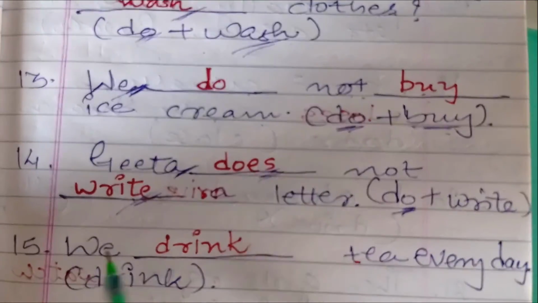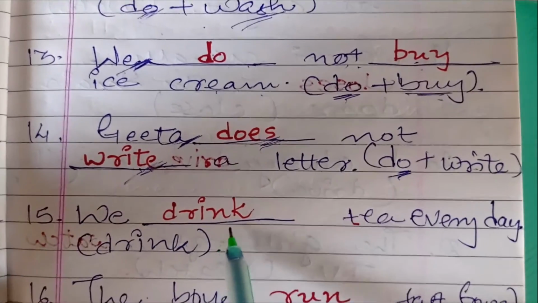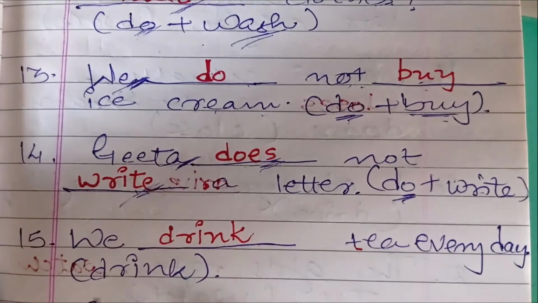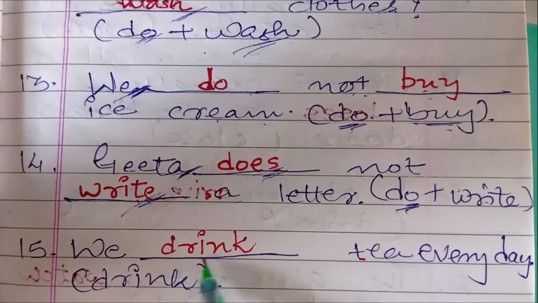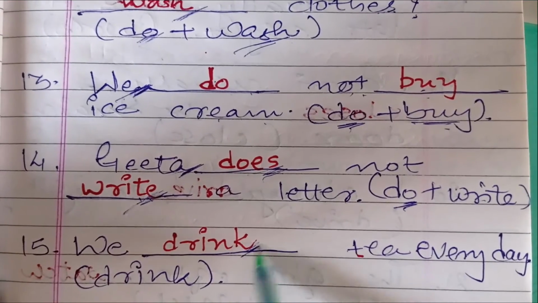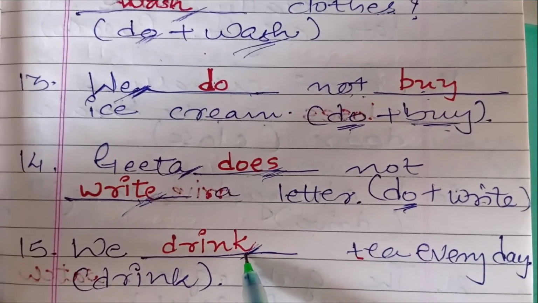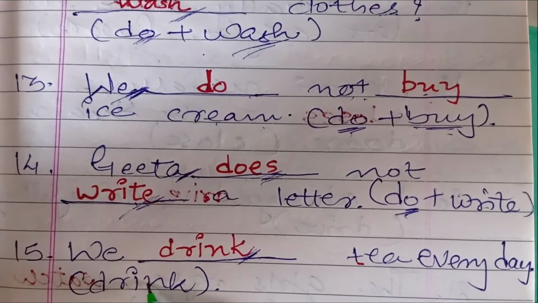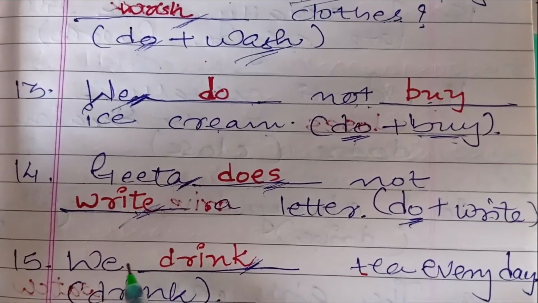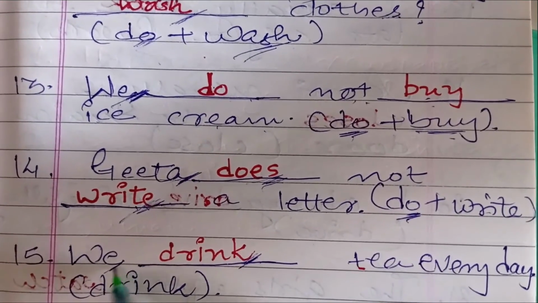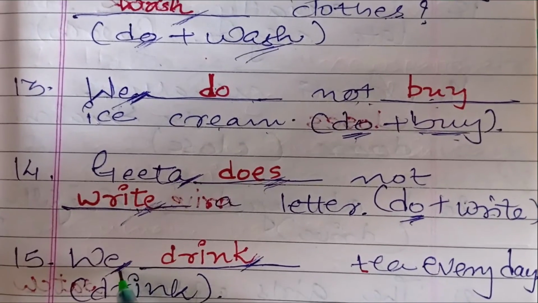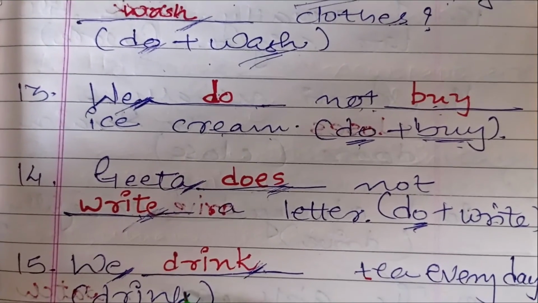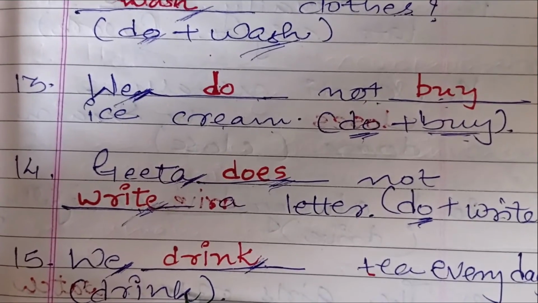Next, we drink tea every day. We have used drink, no use of s or es. First person, first form of the verb, because with we it is a first person, so no need to add s or es. So it will be drink.